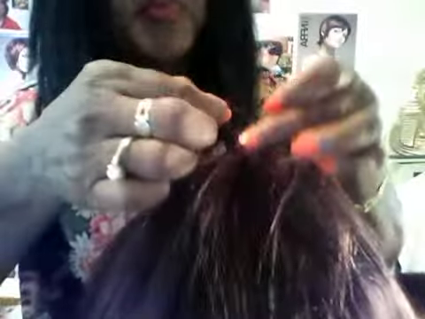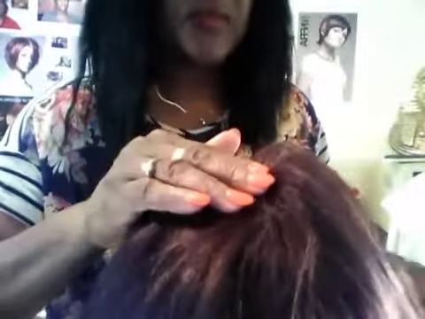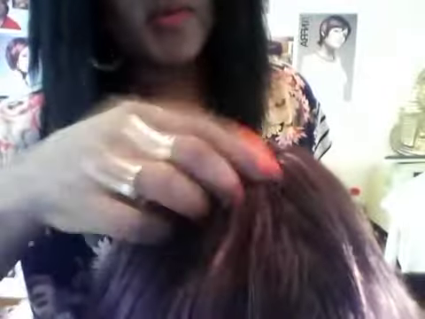I'm going to pull that piece of hair right into the center. There it is. It's into the center through that little hole.